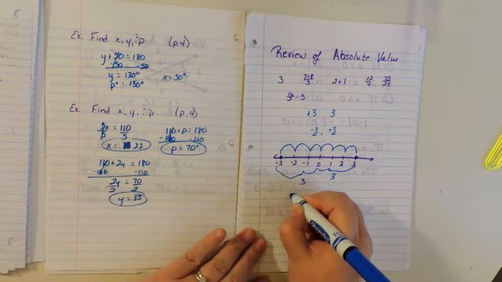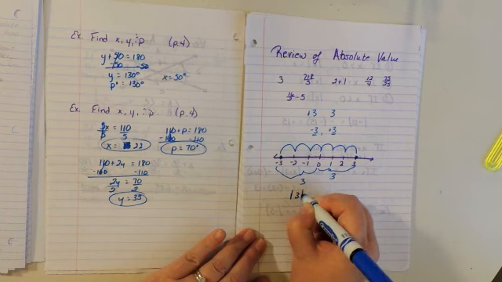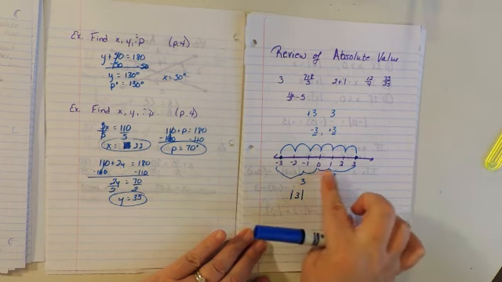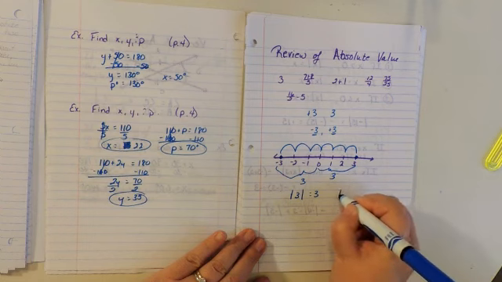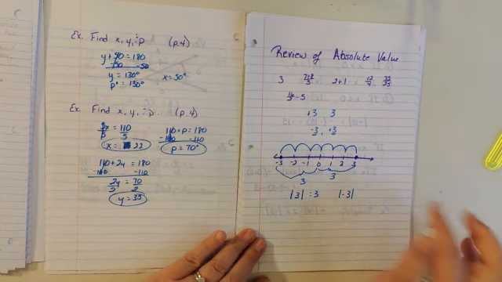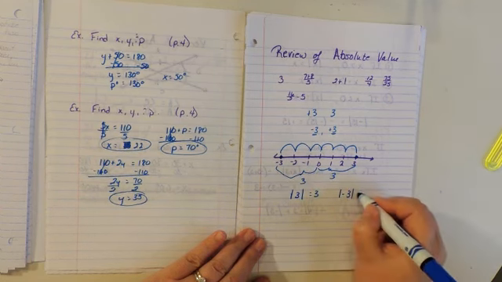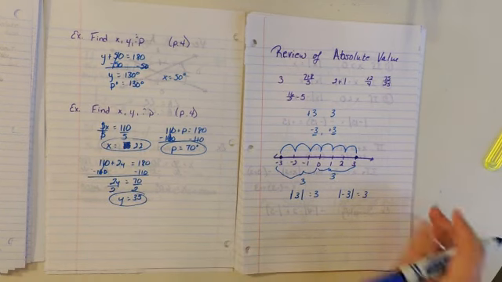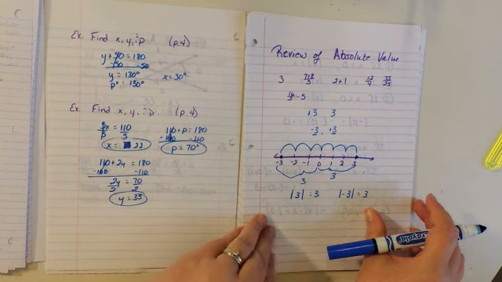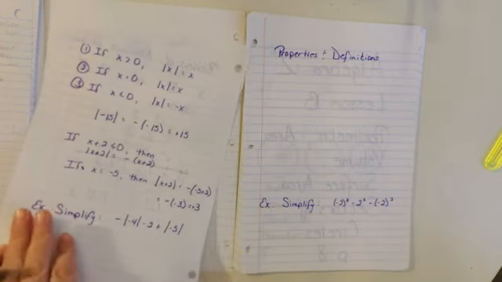So we can say that the absolute value of 3, or the distance it is from 0, equals 3. The absolute value of negative 3, the distance it is from 0, is also 3. Okay? Let me change the picture.